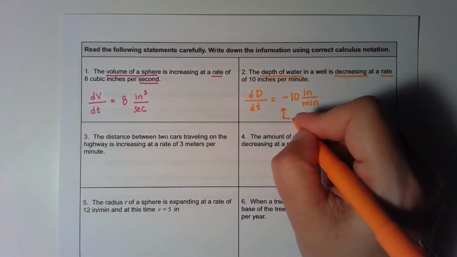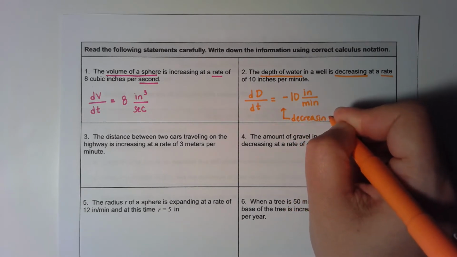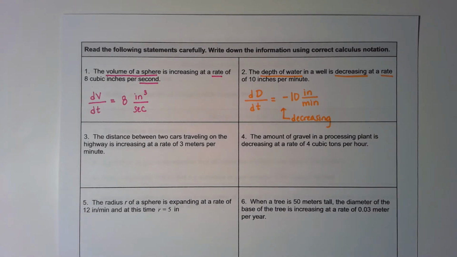This piece right here, where you realize that this has to be a negative rate, is key because that is one of the ways that you have to really read carefully. It's not going to necessarily say -10. You might have to read really carefully and see that it's decreasing.